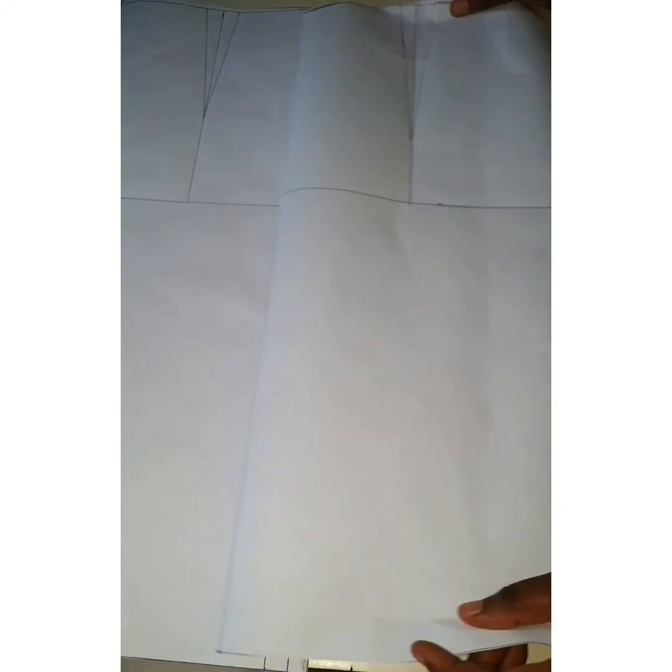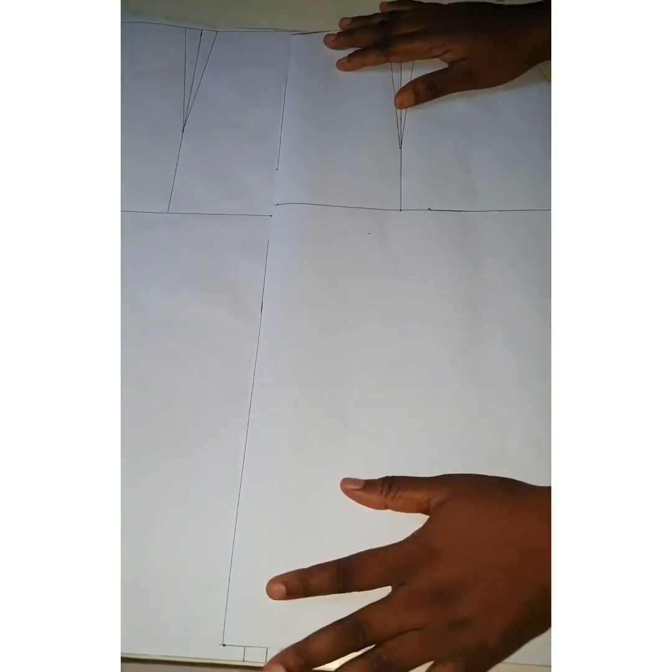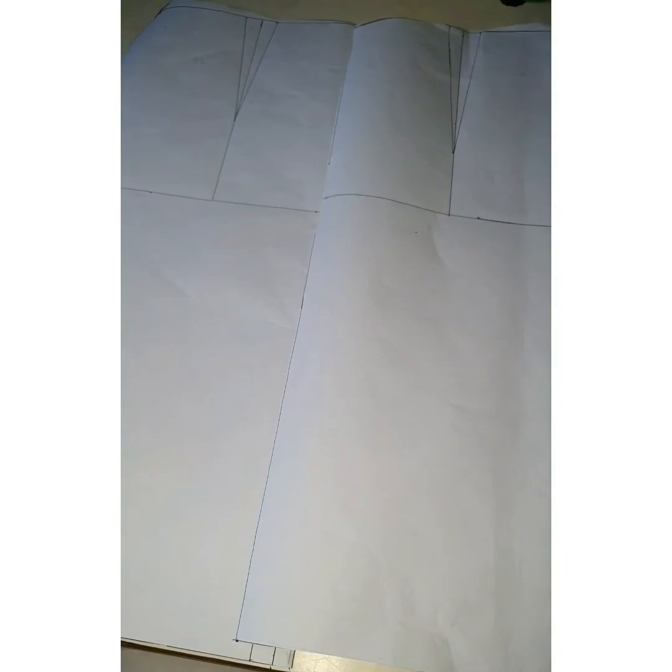So in the next tutorial, I'll be teaching you guys how to trace your pattern on your cloth, the inches to add before cutting it out, and how to sew it. So have a wonderful day ahead.